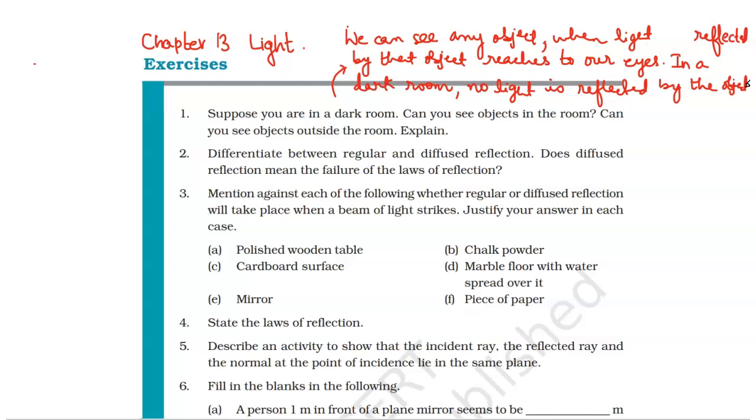Hence, we are unable to see in a dark room.